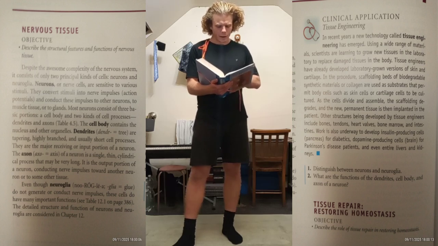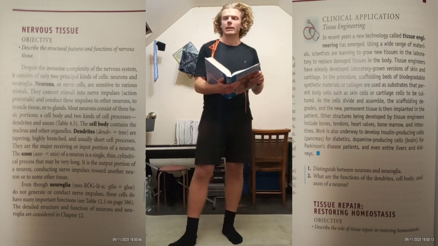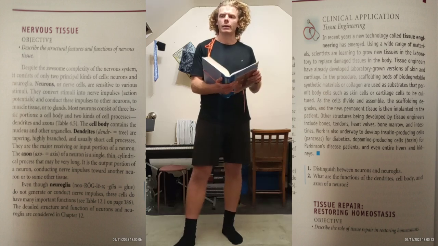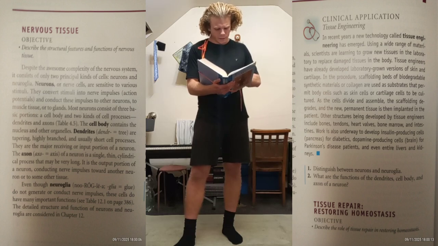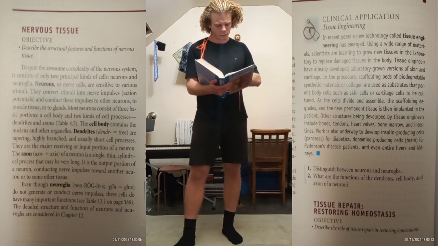And we're using a wide range of materials. That way scientists learn to grow new tissue in the laboratory to replace damaged tissue in the body. So there are people farming tissue. These tissue engineers have already developed laboratory-grown versions of skin and cartilage.